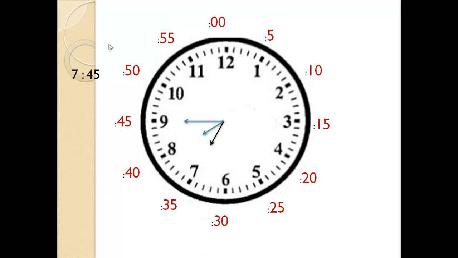What time now? 7:45. I am not reaching 8, so I am still in the hour 7. 7 and how many minutes? 7:45. 7:50. I am not reaching 8 now, I am still in the region of 7. So 7:50. 7:55.